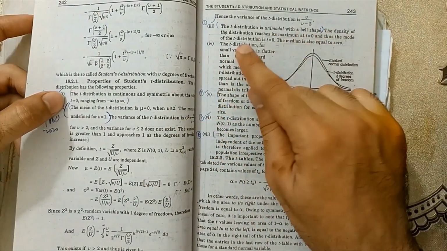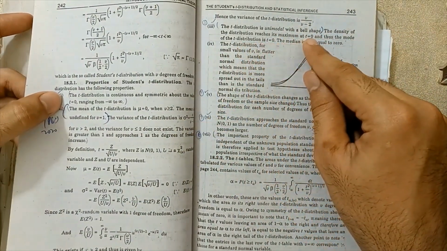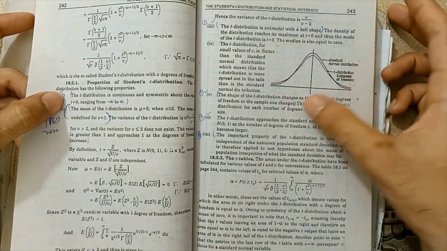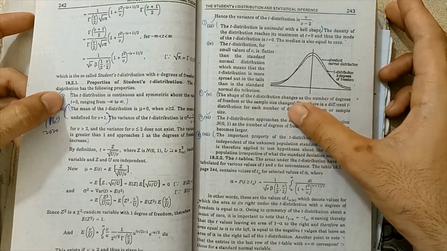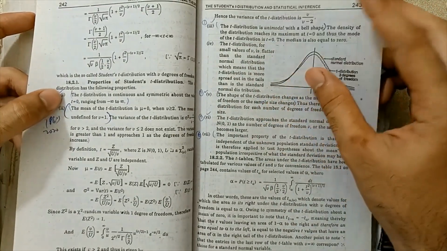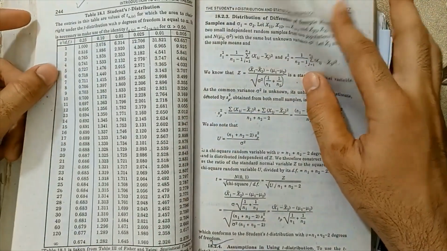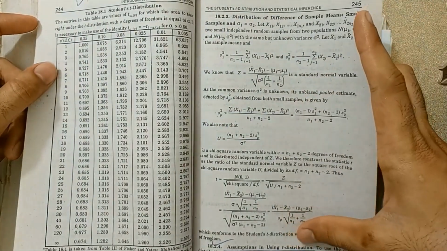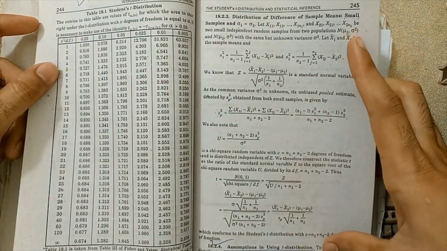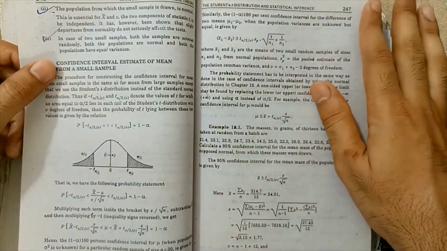Next, third, the t-distribution is unimodal with a bell shape. You can write the fifth: the shape of the distribution changes with the sample size. Then sixth and seventh. These properties are very important for exams of BSc Statistics Part 2. And next, the Student's t-table is very important. Assumptions in using the t-distribution are very important for exams.